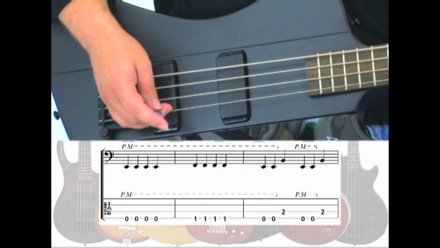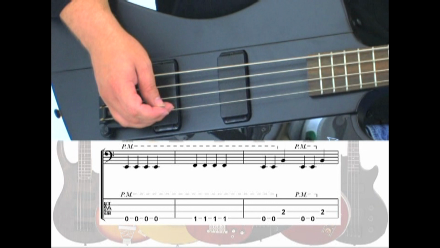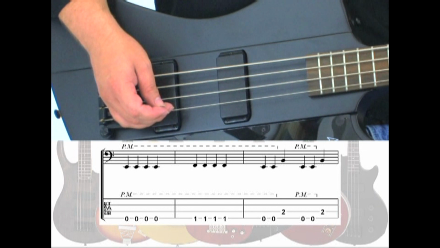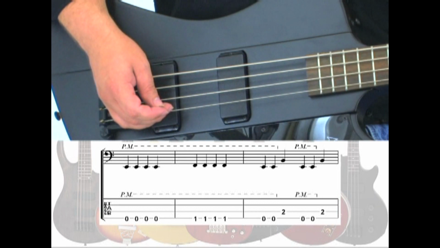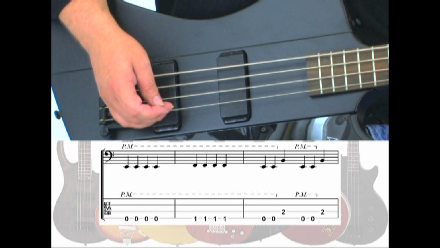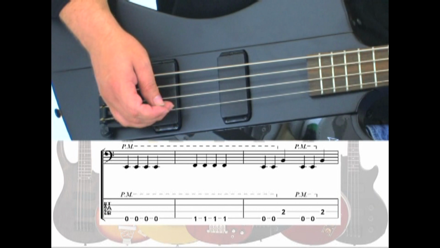The symbol for the palm mute is a P period, M period, followed by a dotted line. The dotted line will extend for as long as you are required to apply the palm mute. Notice the break on the 3rd measure where the B note on the 3rd string 2nd fret is not palm muted.